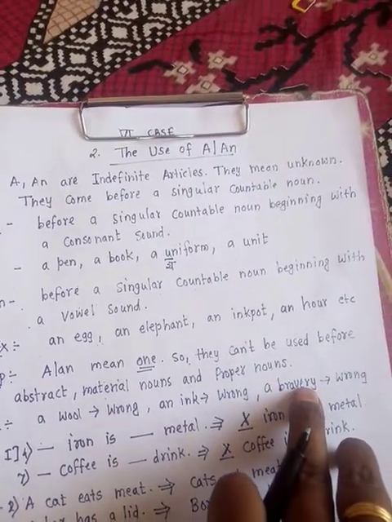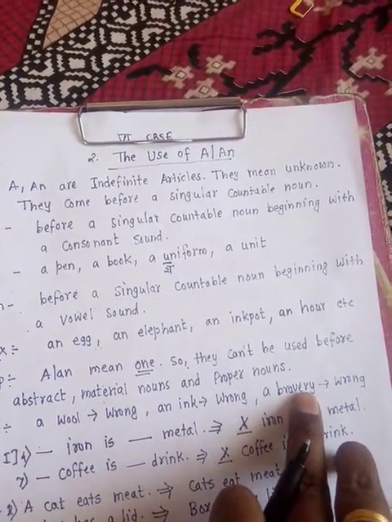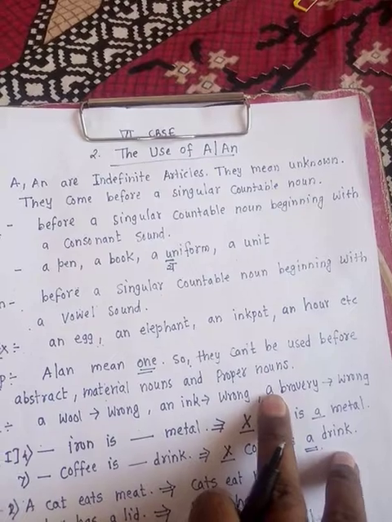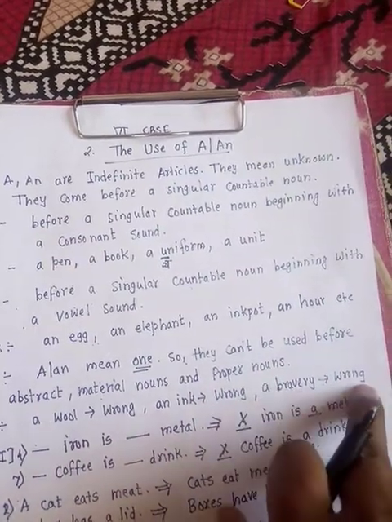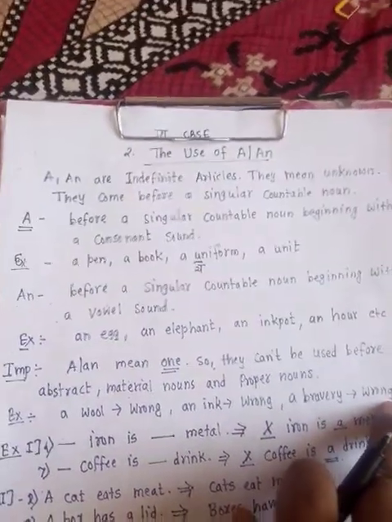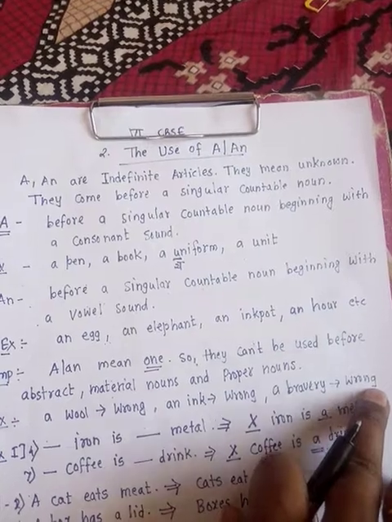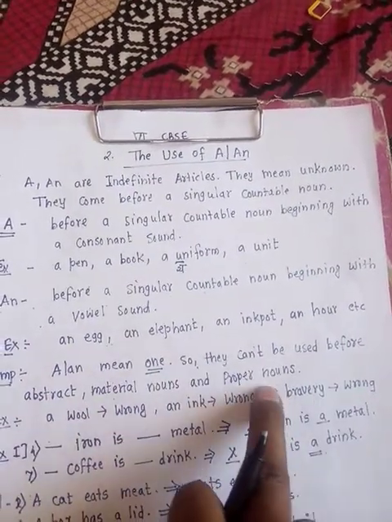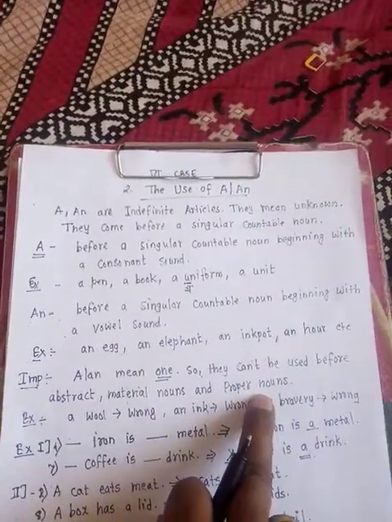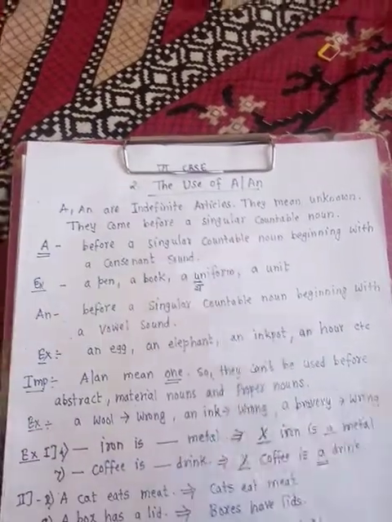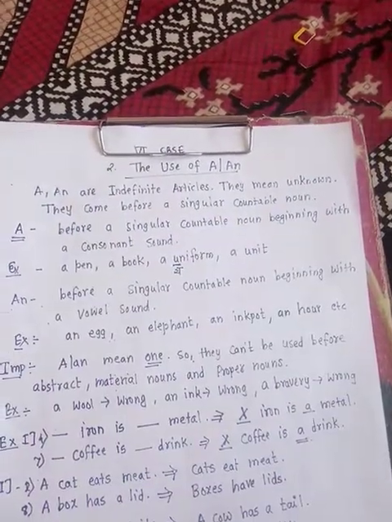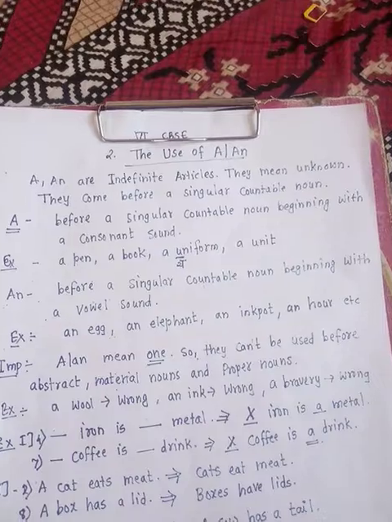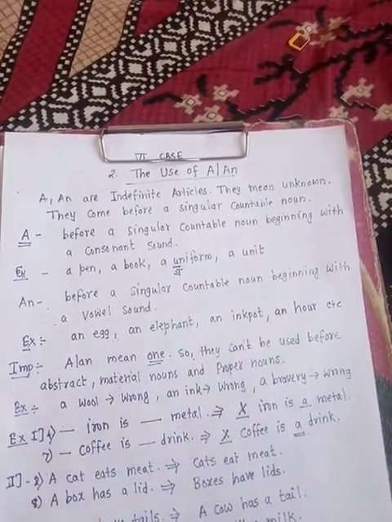Bravery, bravery of soldiers, we cannot count it in number. So saying a bravery is completely wrong. So I repeat once again, you cannot use a and an before uncountable nouns and before plural nouns. That noun must be a singular countable noun.